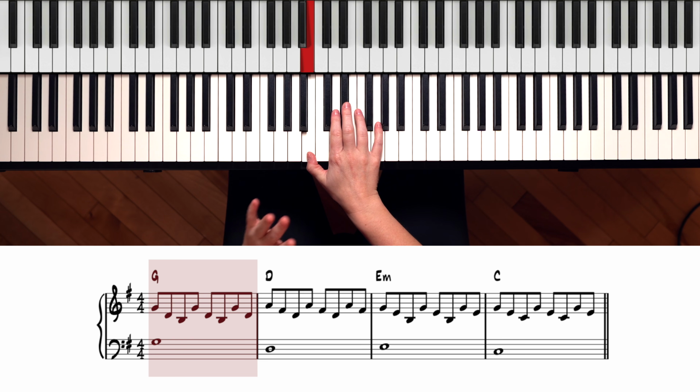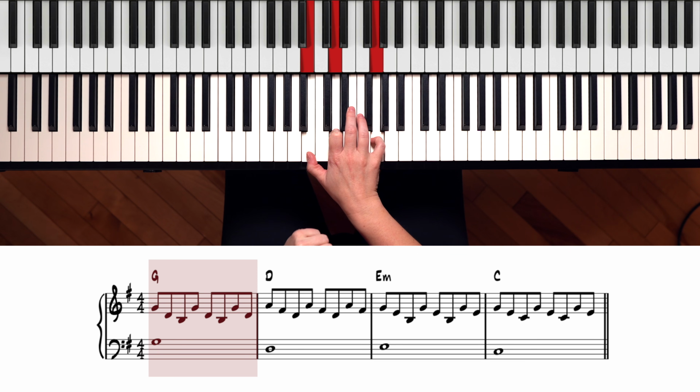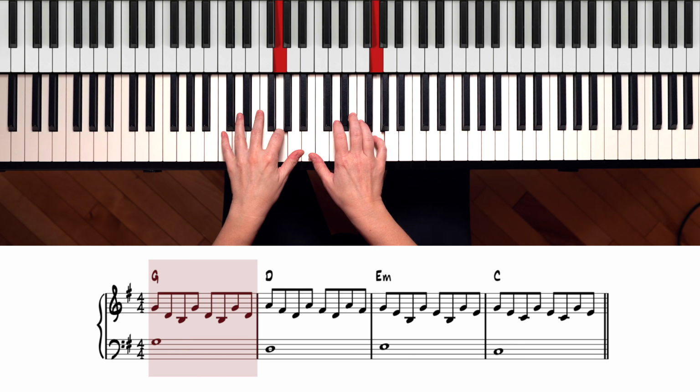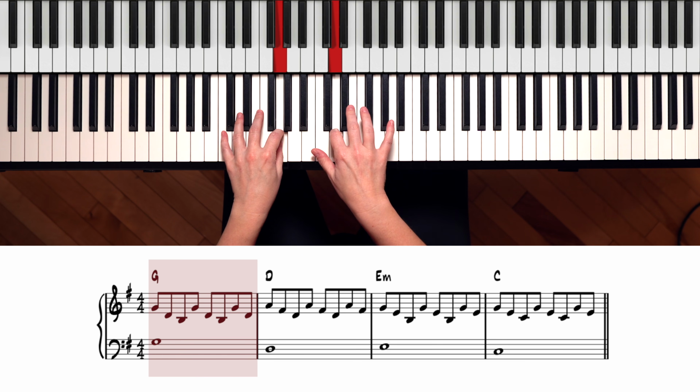So just have to remember that we're using the notes of the chords like this, and we're filling up whatever measure you have. If you have 4 beats, 3 beats, 2 beats, just count and make sure you have enough 8th notes here. So 1 and 2 and 3 and 4 and, like this.